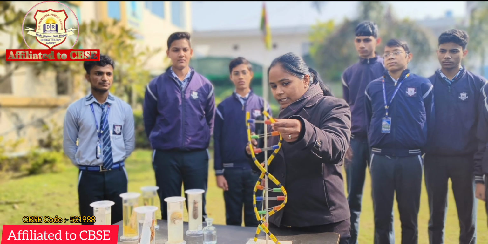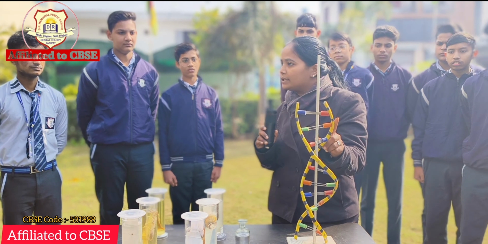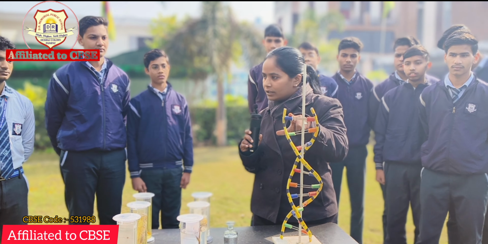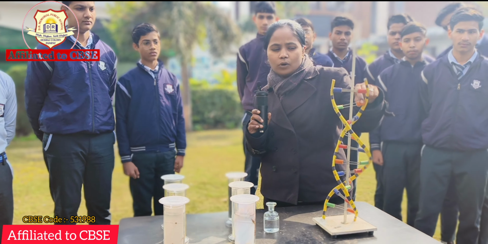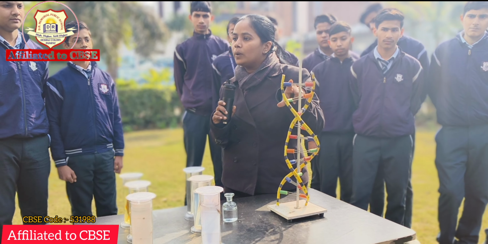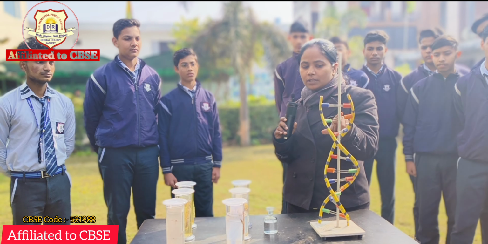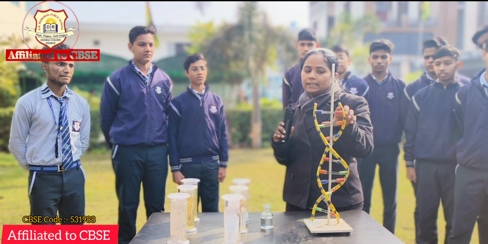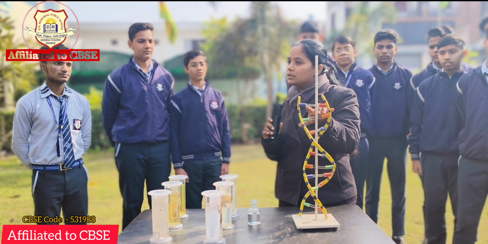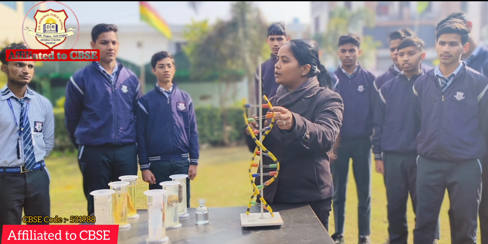In the DNA, this yellow part is the phosphate and the sugar. And this red part, the small bone-like structures, is called the nitrogenous base, which are adenine, guanine, cytosine and thymine. Adenine and guanine have double bonds, and cytosine and thymine have triple bonds. And these bonds are hydrogen bonds.